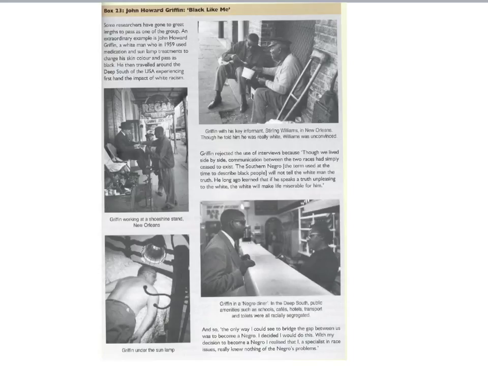Okay, this is a study called Black Like Me by John Howard Griffin, and this study shows the extraordinary lengths that sociologists will go to when they're trying to observe a particular group. So John Howard Griffin was a white man who in 1959 used medication and sun-lamp treatments to change his skin colour and pass as a black American. Because in this piece of research, he was trying to experience racism from the perspective of black Americans. So extraordinary lengths that John Howard Griffin went to in order to become a participant observer.